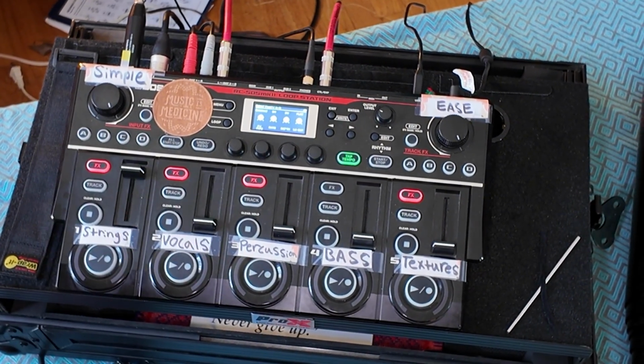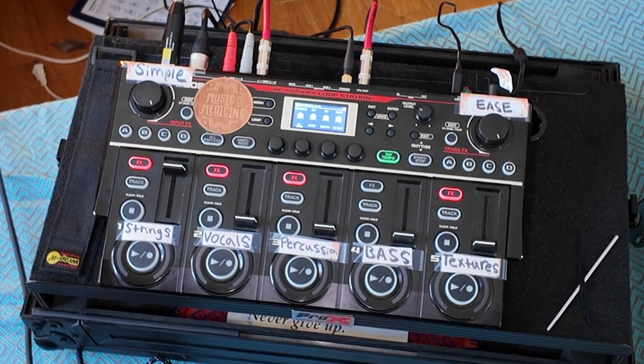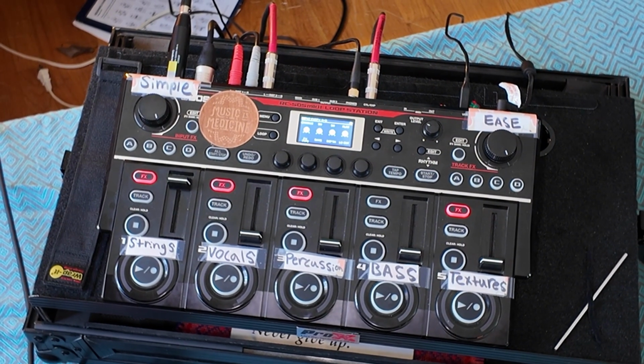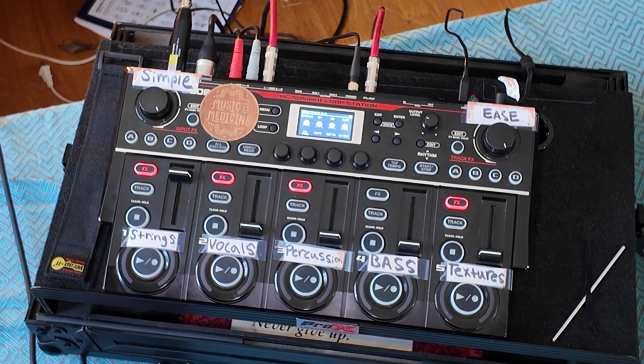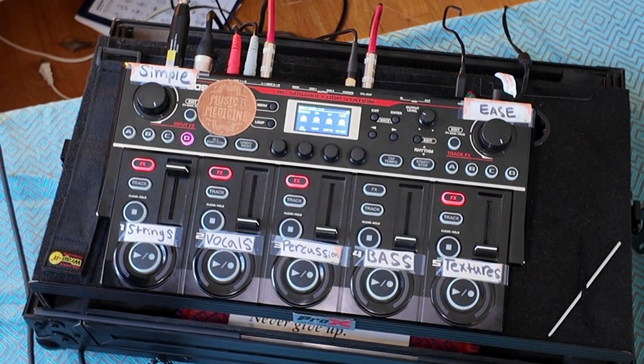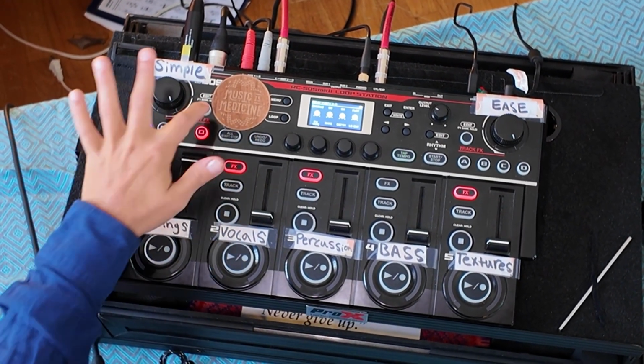So for me, when I'm using chorus as a one-man band, it makes my voice sound like a choral element, like there's other people singing with me, and it gives it more of an expansive feel.